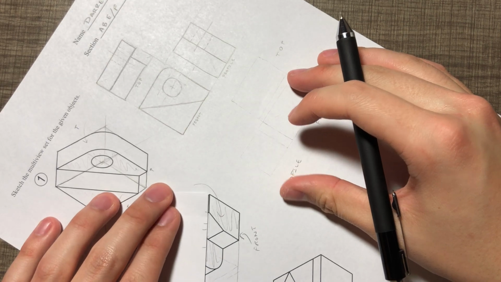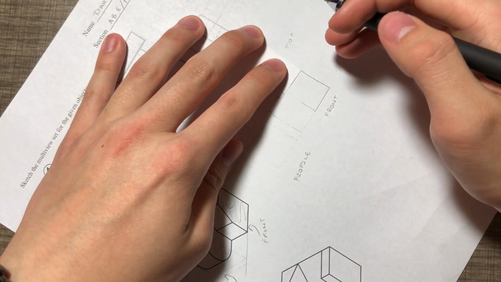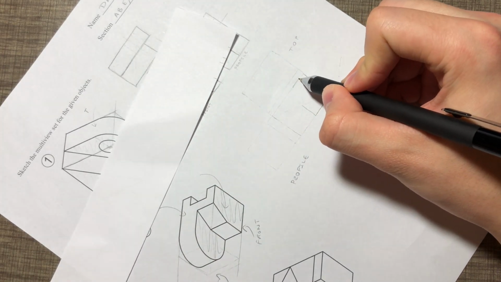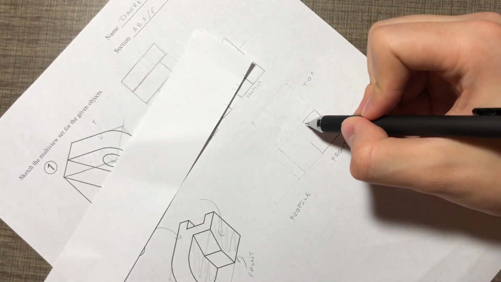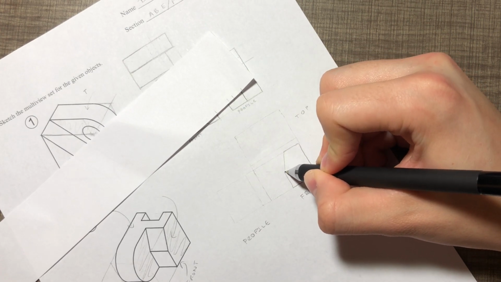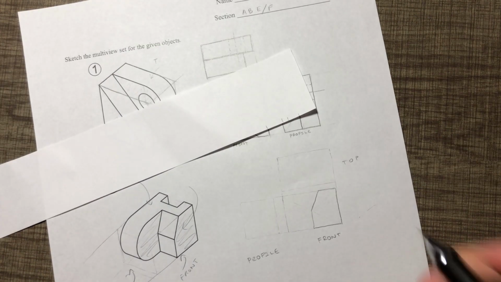I can take this dimension directly. And then just connect these.